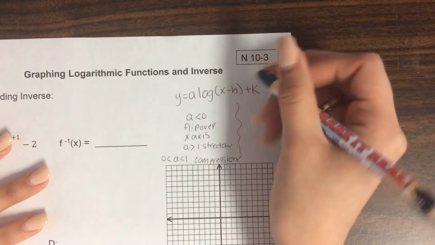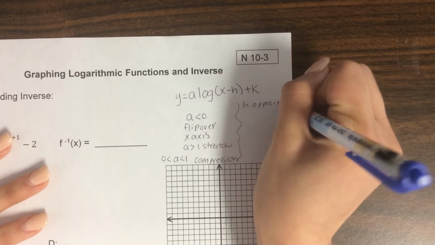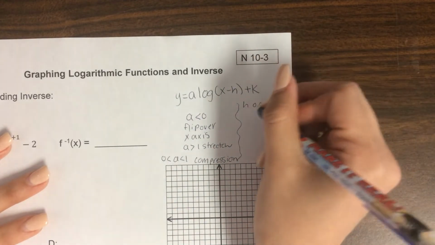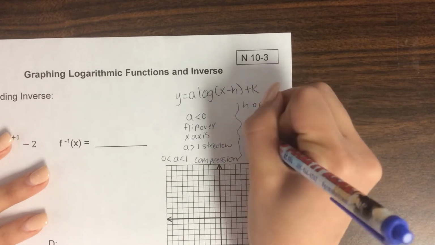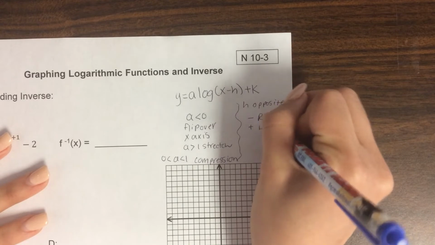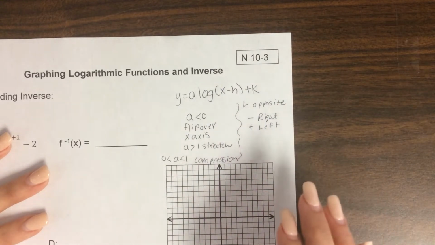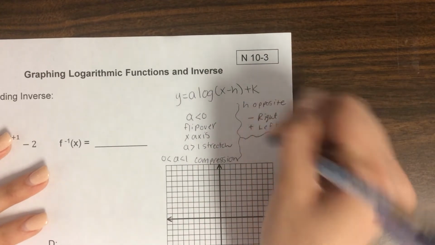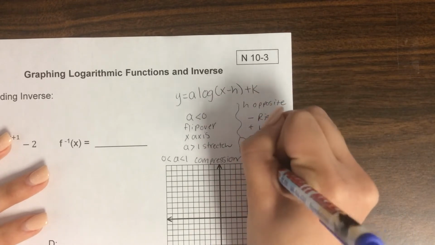Then when we are talking about our h, it is the opposite. So if we have -2, it's going to be +2, the opposite. So when we are going negative, it is to the right. When we are going positive, it is to the left. Usually we would go positive right, but, oh wait, nope, yeah, I'm right. Positive right. And then last is my k. This one is normal. When I am positive, it's going up. When it's negative, it is going down.